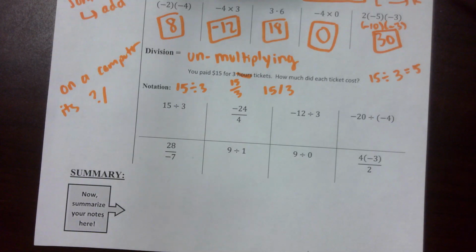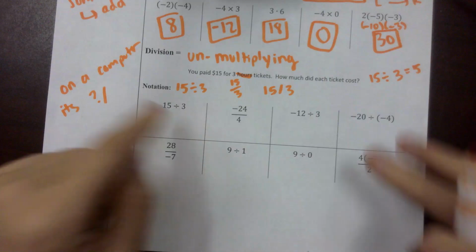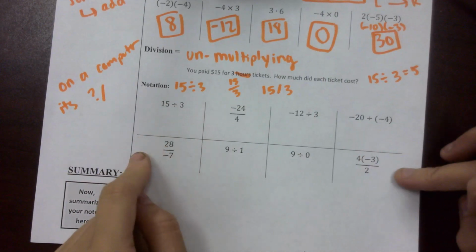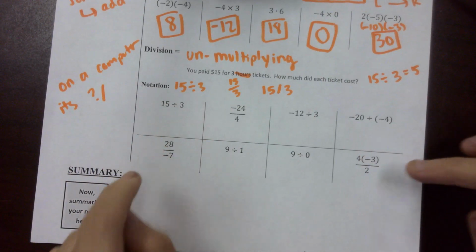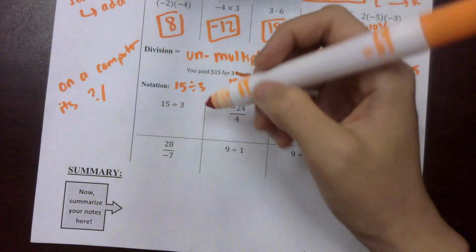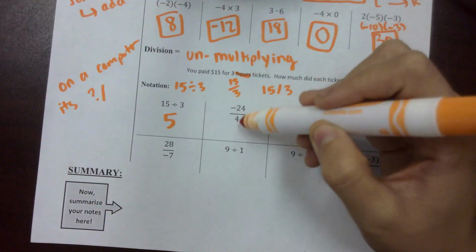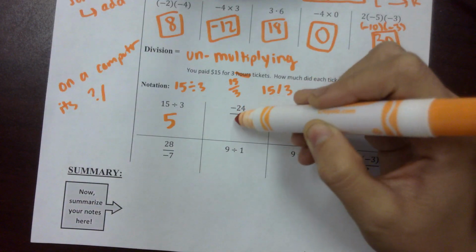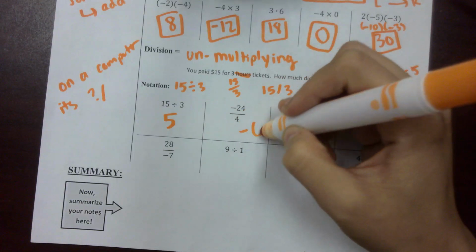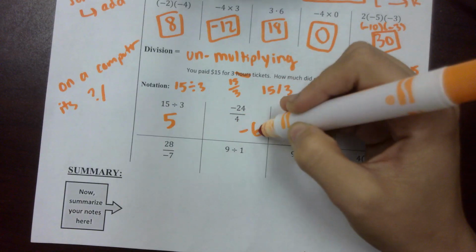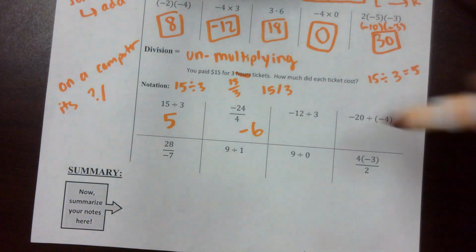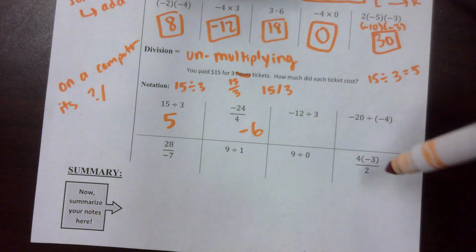Okay, so we are dividing 15 divided by 3. This is easier if you can do your times tables. Otherwise, this is hard to do in your head. So hopefully you know your times tables. 15 divided by 3 is 5. Negative 24 divided by 4. Again, we have 1 negative, 1 positive, so it's negative 6, right? 24 divided by 4 is 6, and then we have the negative. Now try to do the rest of these, and then we'll check back.